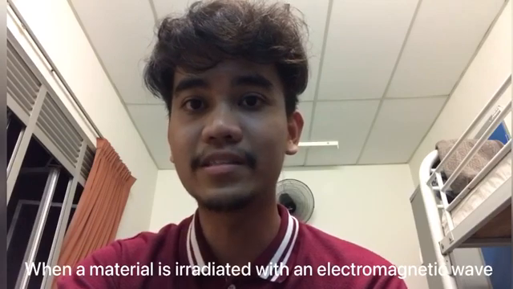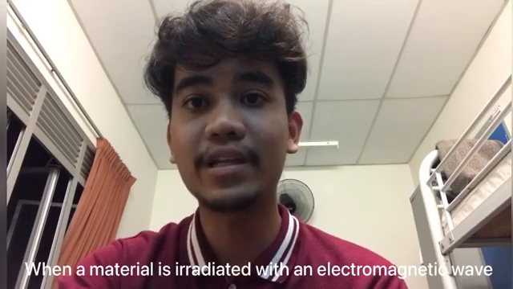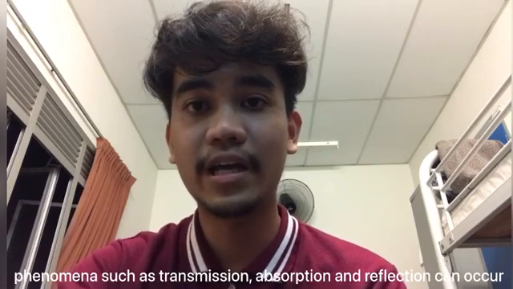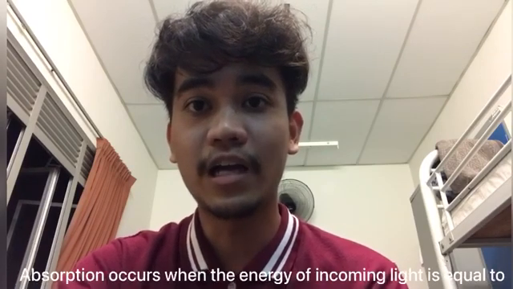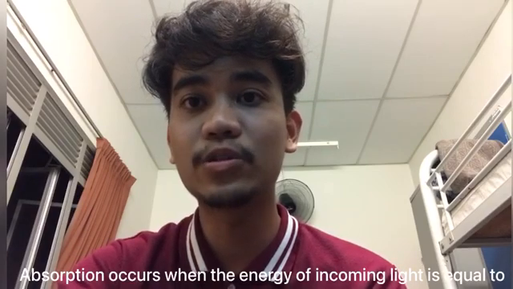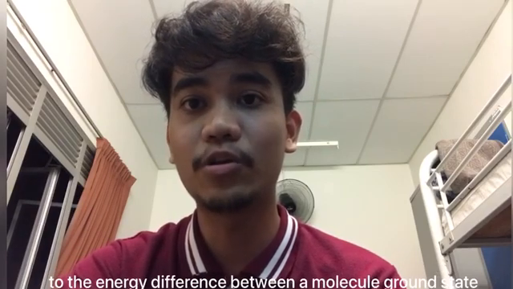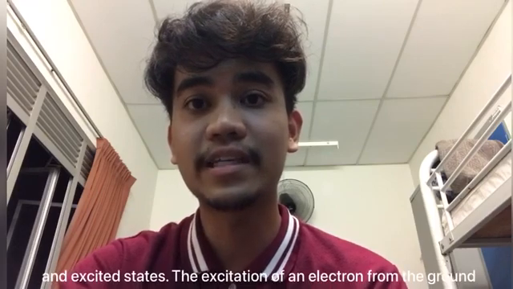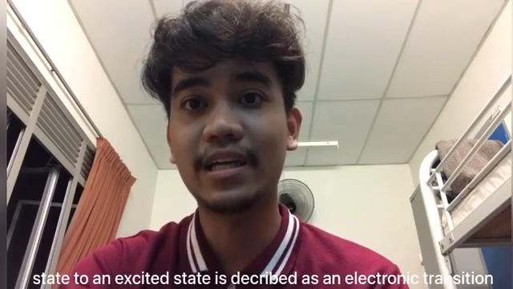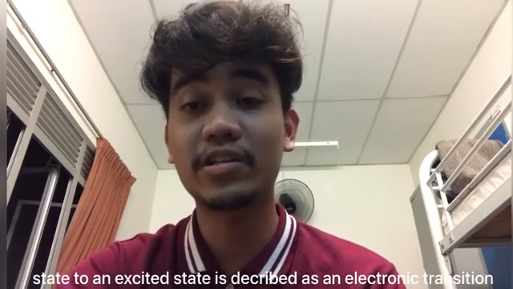When a material is irradiated with an electromagnetic wave, phenomena such as transmission, absorption and reflection can occur. Absorption occurs when the energy of incoming light is equal to the energy difference between a molecule's ground state and excited state. The excitation of an electron from the ground state to excited state is described as an electronic transition.